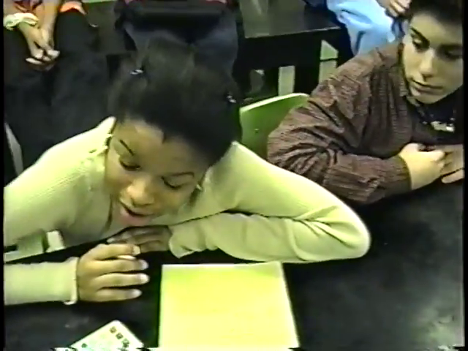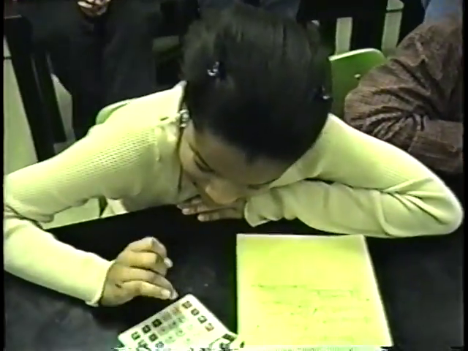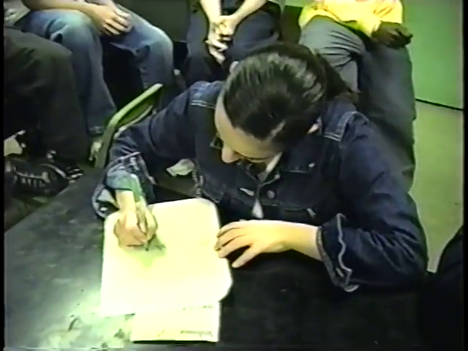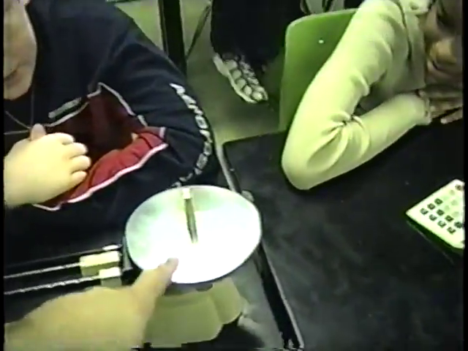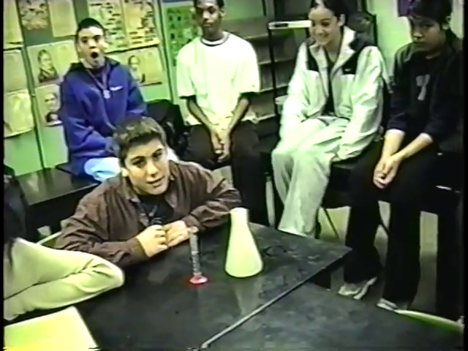Here's where you come in, Kia. You have the two numbers that they just gave you. Plug it in and see what you come up with. 9,000. Okay, 9,000, and the unit is grams per liter. So if we had a piece of metal made out of brass that was the size of a liter, it would weigh 9,000 grams. Anybody have a liter with them?